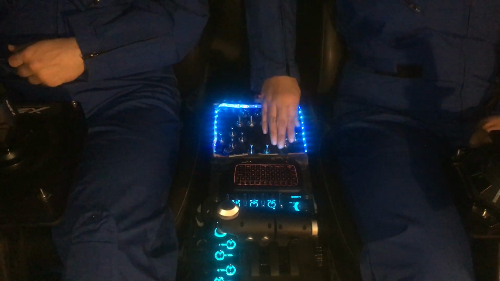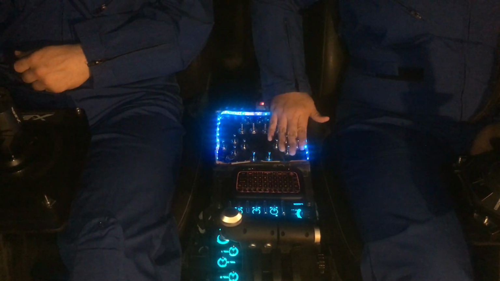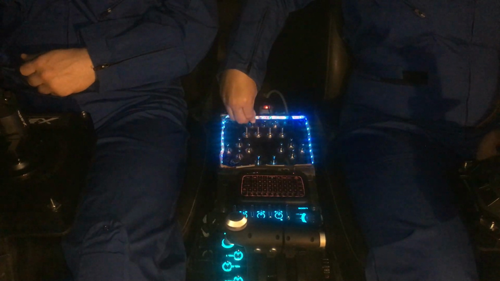These are our seats where you can control how comfortable you want to be during flight. And then this is our LED panel where you can control the LED lights that are around our simulator. And we are about ready for takeoff, so wish us luck.